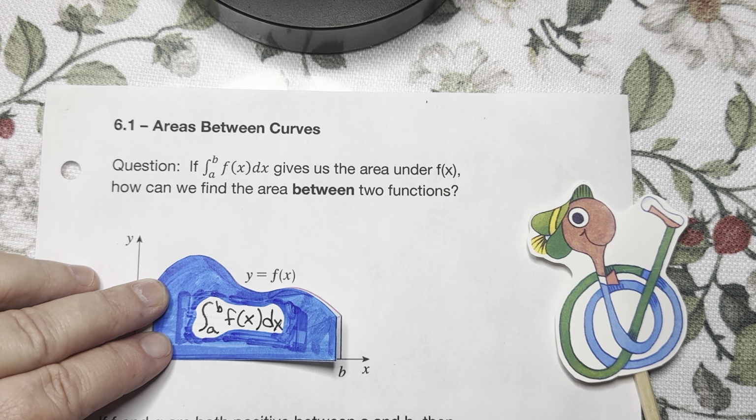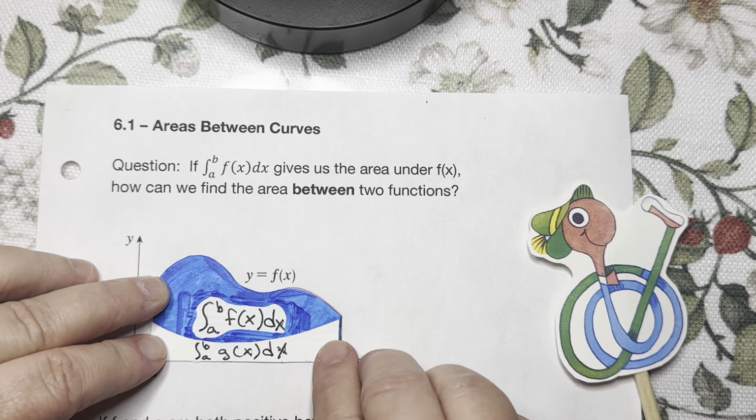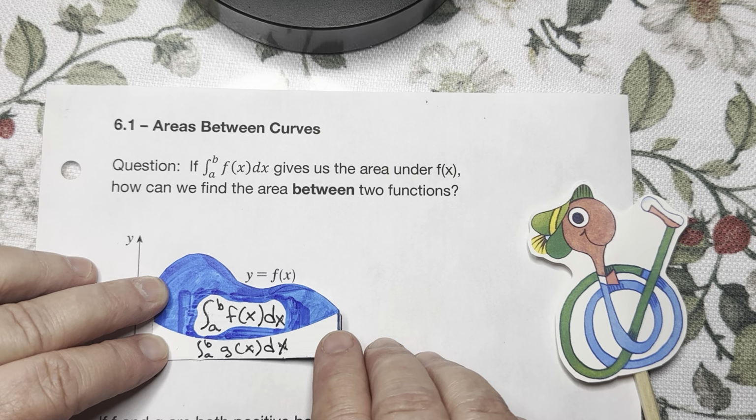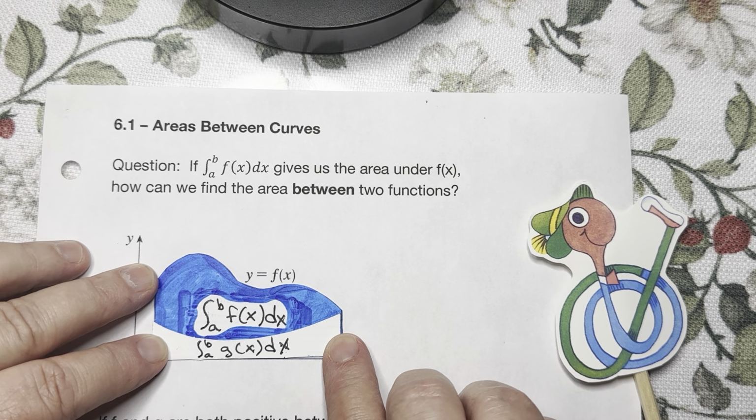And so what I'm going to suggest is if we take the area under f and we subtract out the area under g, what's left is the area between the two curves. What do you guys think?